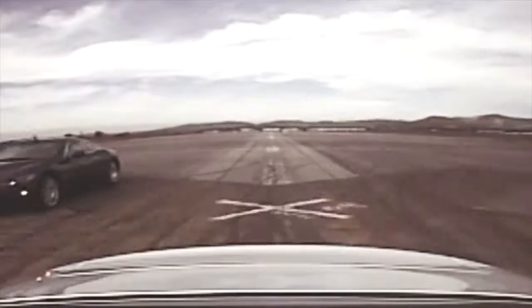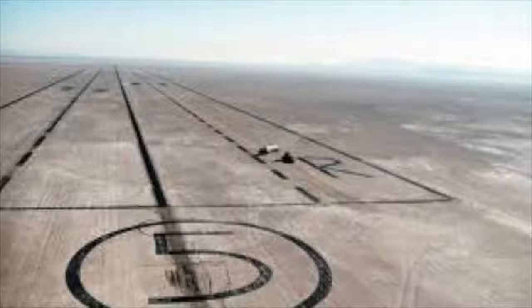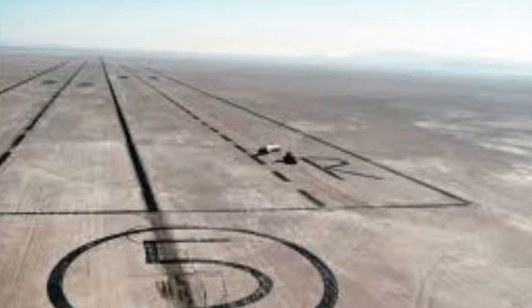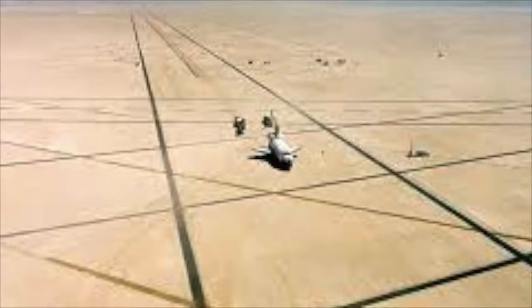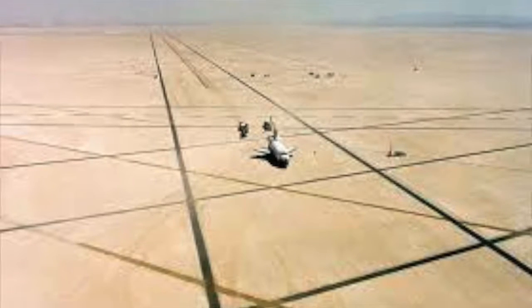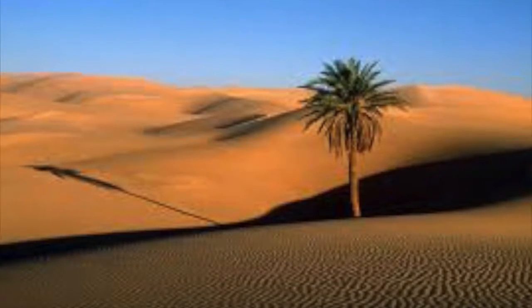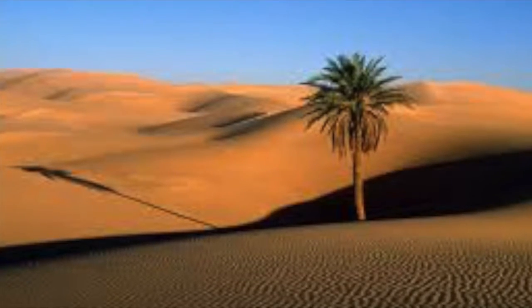The smooth surfaces have been used to attempt vehicle speed breaking records. For example, the United States Air Force uses Rogers Dry Lake in the Mojave Desert as runways for aircraft and the space shuttle. Deserts can be extreme and intimidating, but are a unique part of the Earth's biosphere.